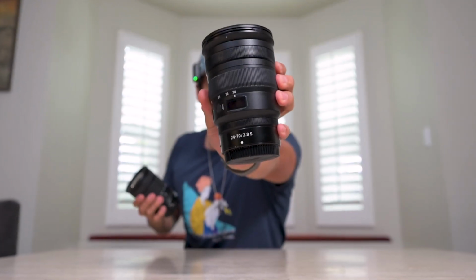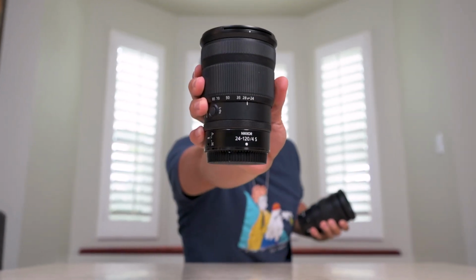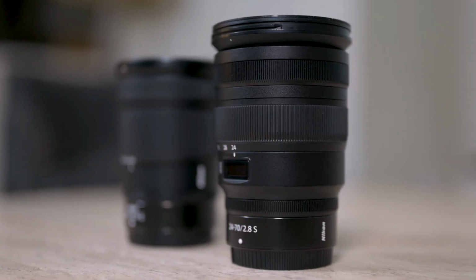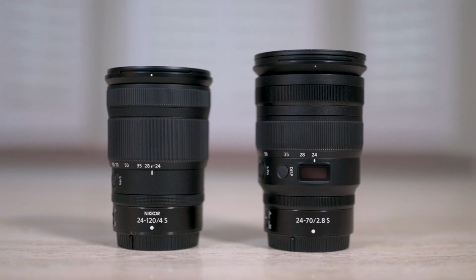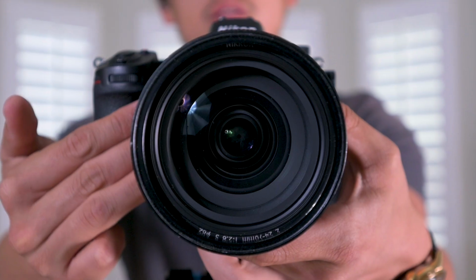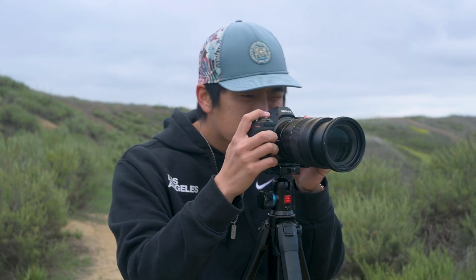This is the 24-70 and this is the 24-120. And today I want to give you a full comparison between these two lenses by going over the biggest differences such as aperture, focal length, and even ergonomics to help you decide which lens is better for you.